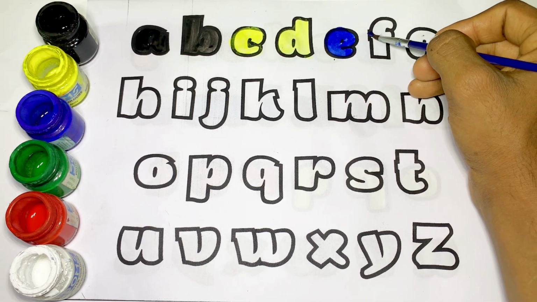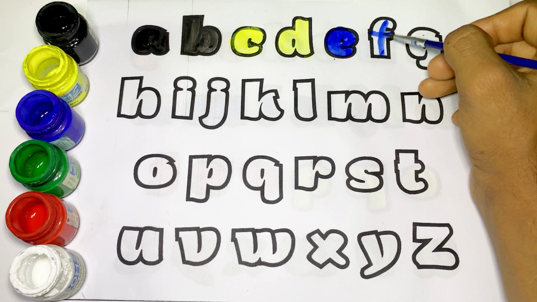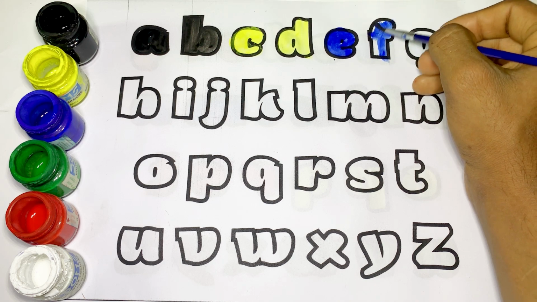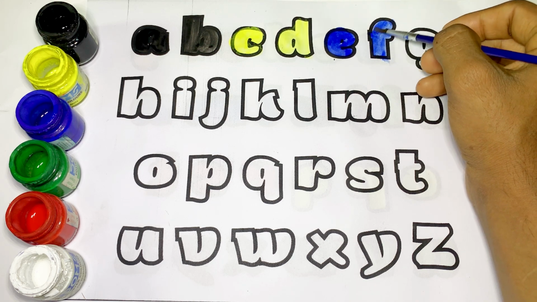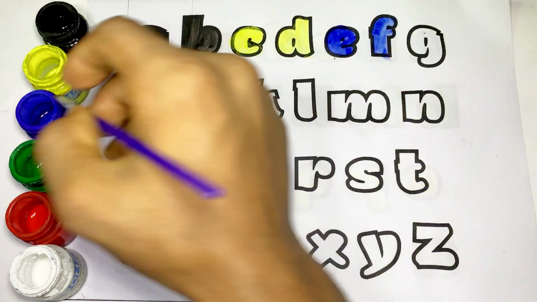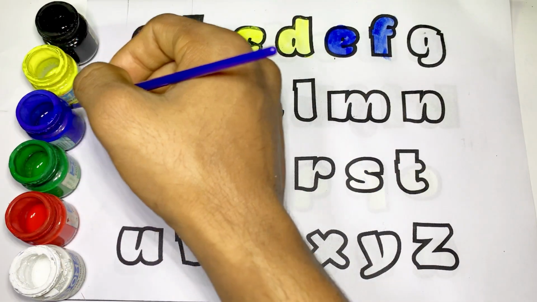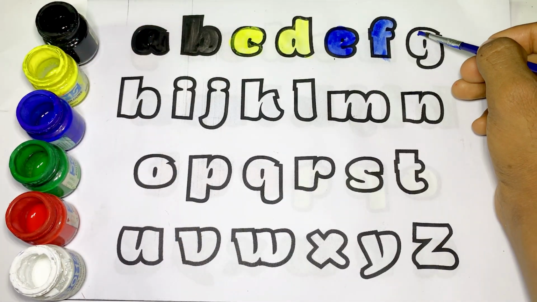F. F for fish, F for fan. The alphabets of F. Kids, again use blue color and draw G.